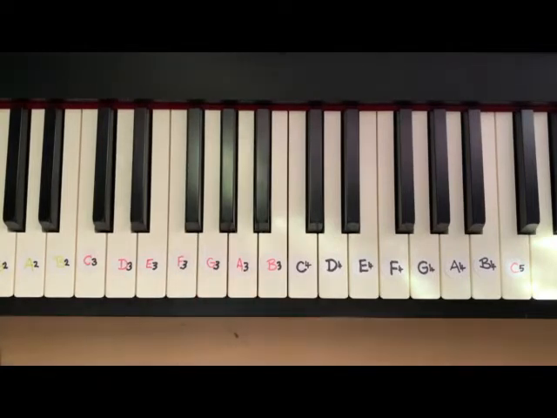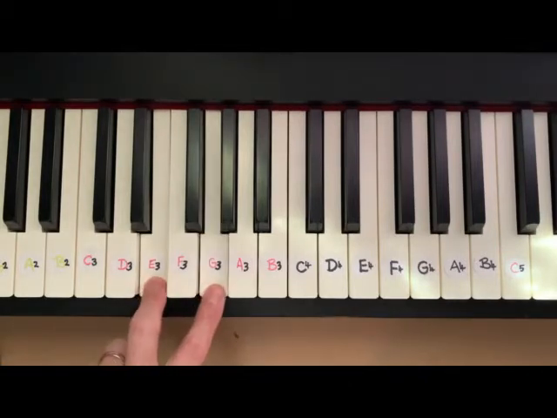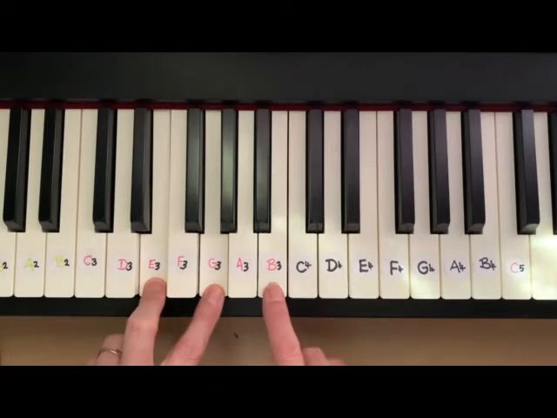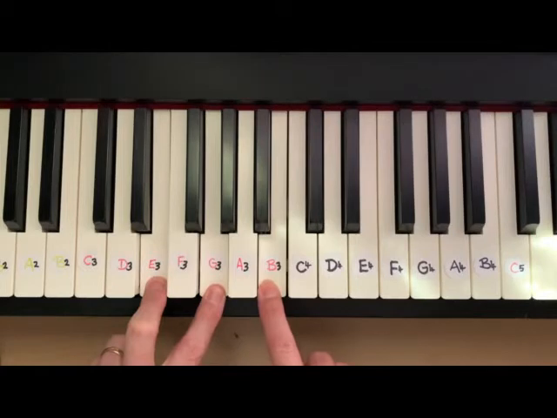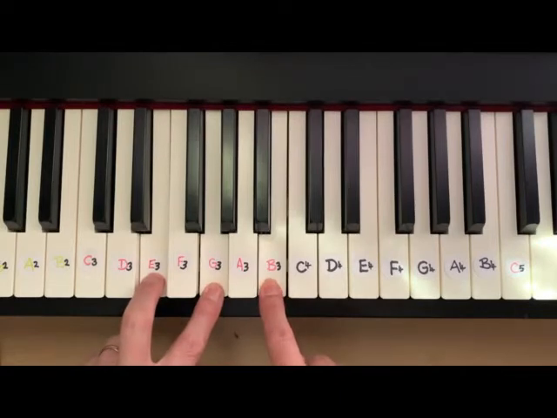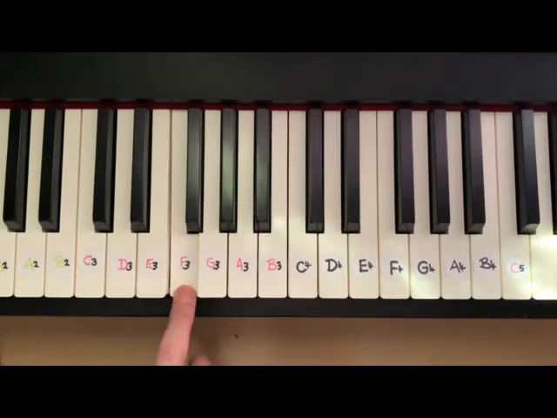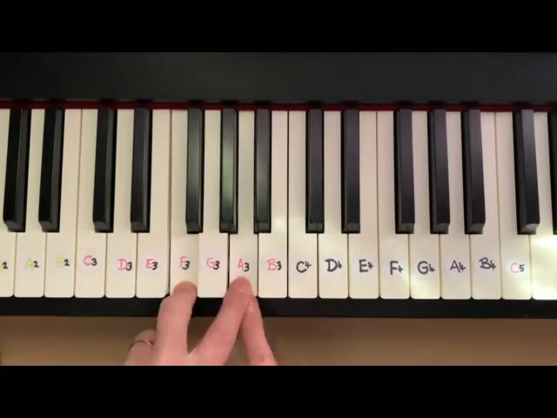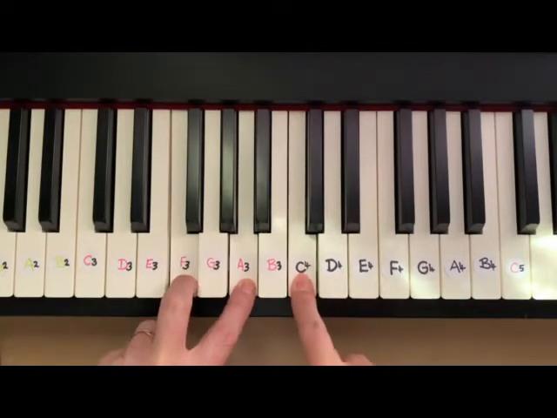Okay, so back to our scale. If we started on the third note, E, add a third, G, add another third, B, we have an E minor chord, another of those sad chords. If we then go from F, F, A, C, that's a much happier sounding chord.